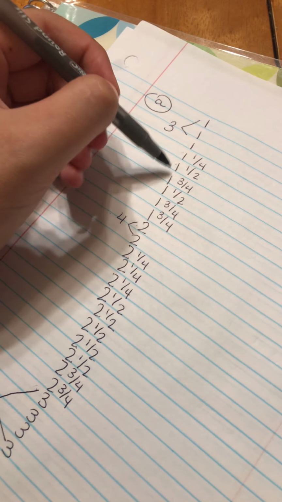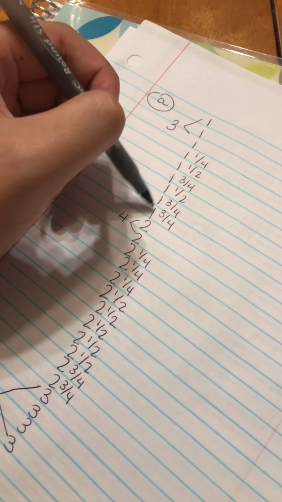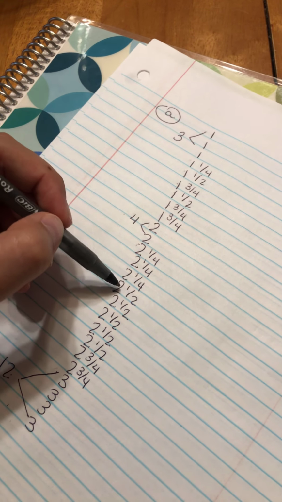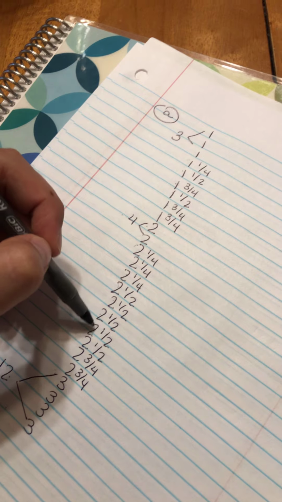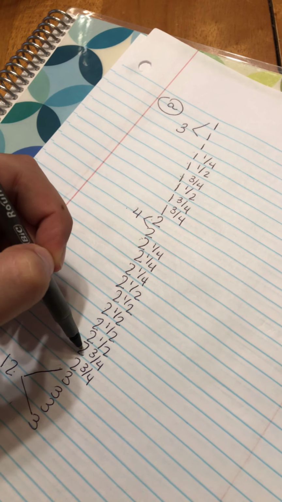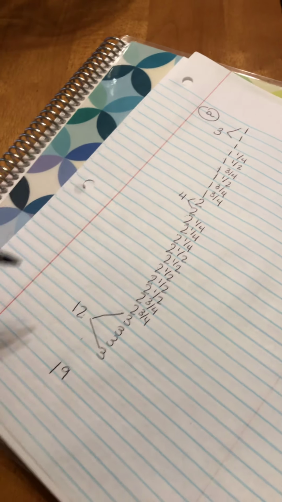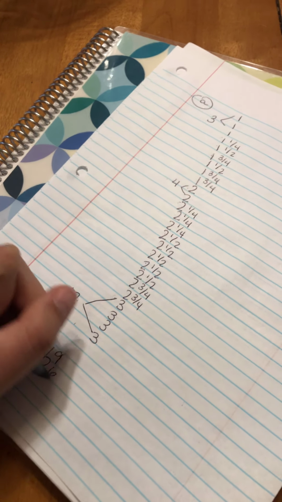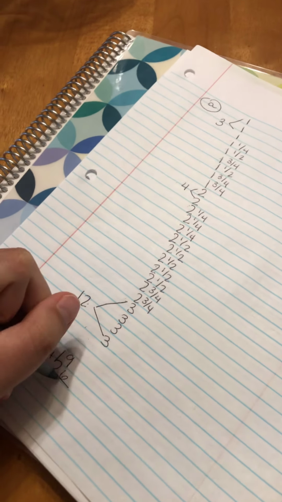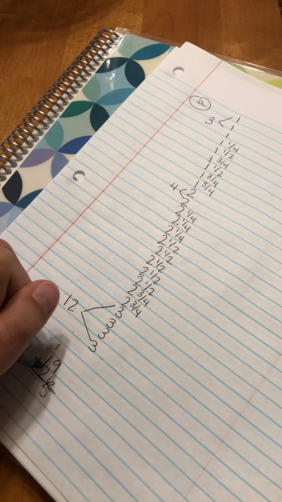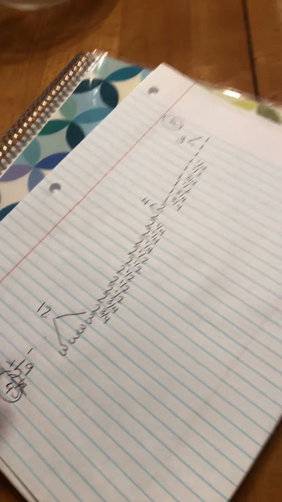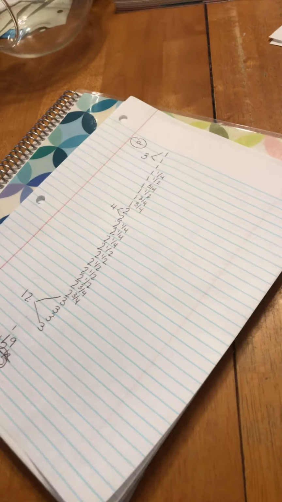Then I'm going to add these whole numbers first. So 1, 2, 3, 4, 5, 6, 7, 8, 9, 10, 11, 12, 13, 14, 15, 16, 17, 18, 19, 20, 21, 22, 23, 24, 25, 26. So there's 26 with those 19, 45 hours so far, just adding the whole numbers.